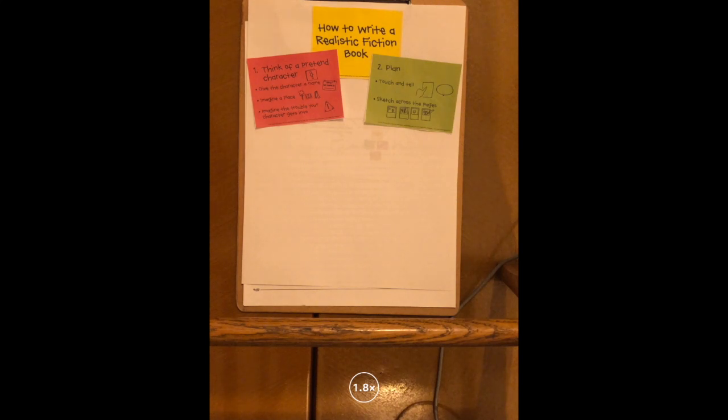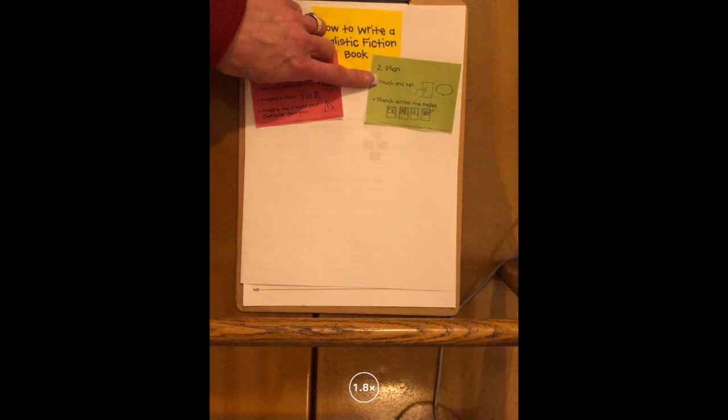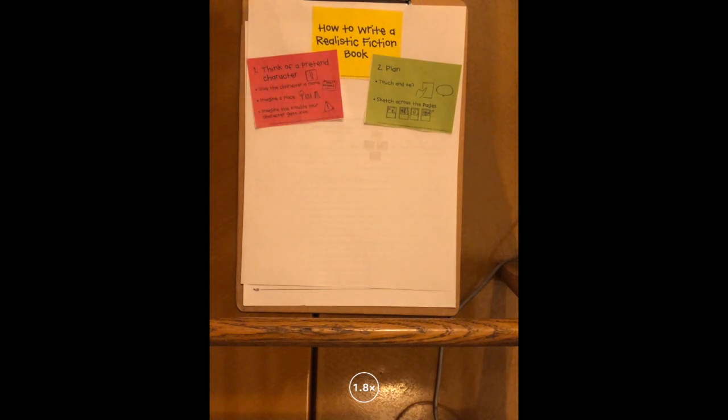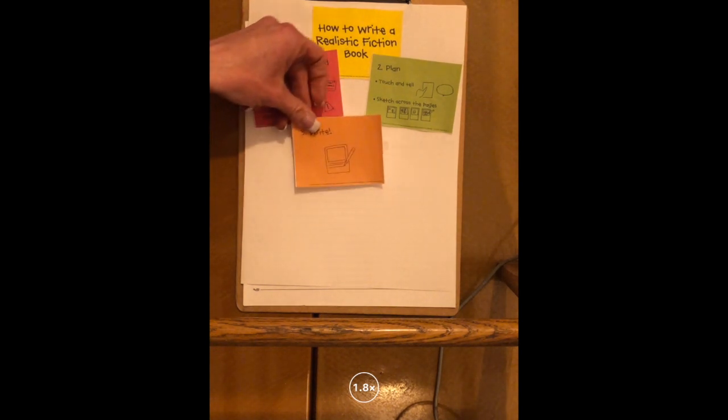Writers, last lesson was about how to plan a realistic fiction story. I wanted to remind you of our first steps. First, think of a pretend character. Give the character a name, imagine a place, imagine the trouble your character gets into. After, we plan. Touch and tell across the pages, sketch across the pages. Finally, we write.